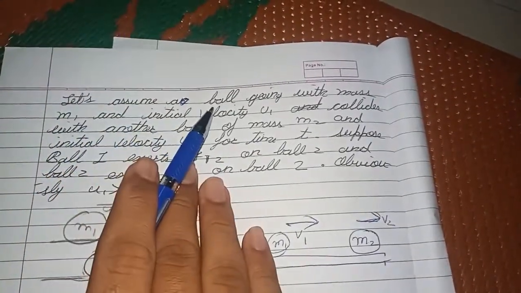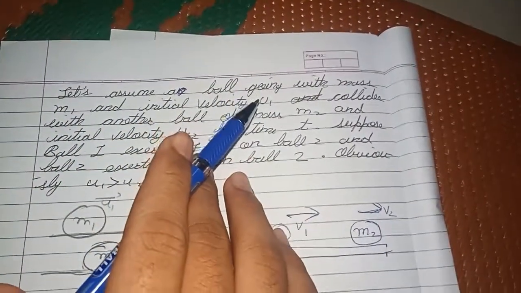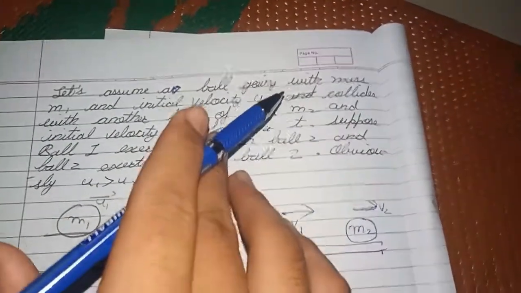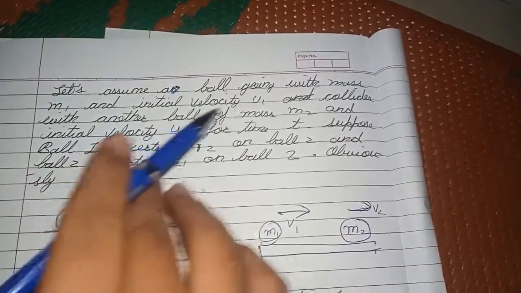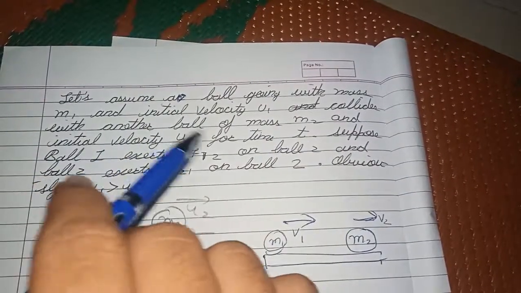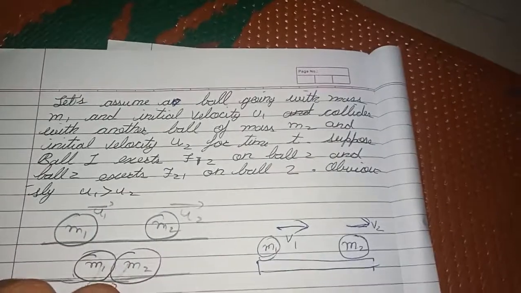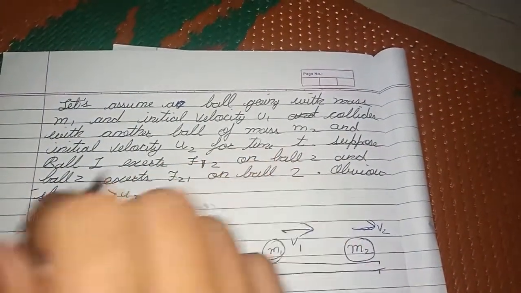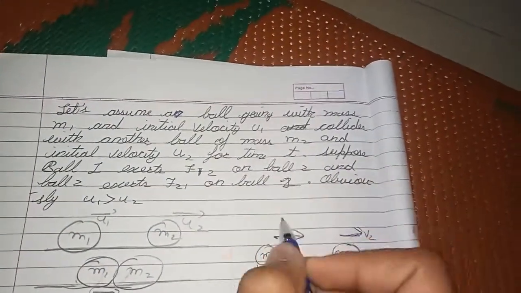Let's assume a ball going with mass m1 and initial velocity u1. So we have m1 as mass and initial velocity u1 for ball A, and it collides with another ball of mass m2, which was going with initial velocity u2, and they both collide for time t. Suppose ball 1 exerts force F12 on ball 2 and ball 2 exerts force F21 on ball 1.